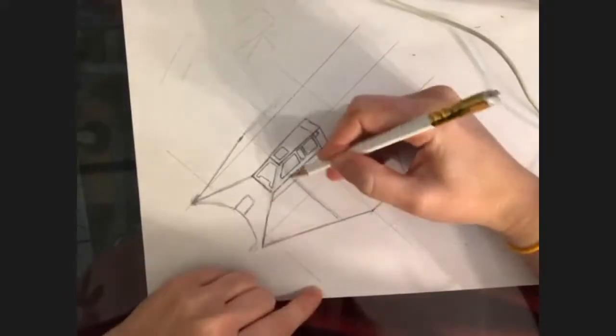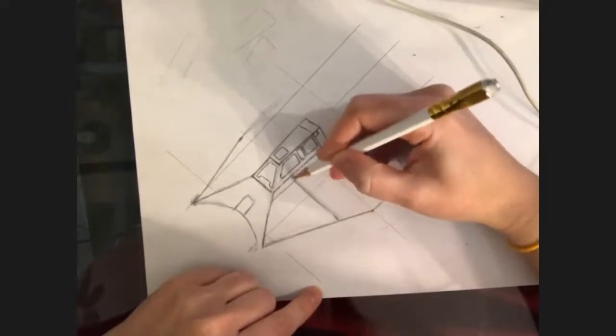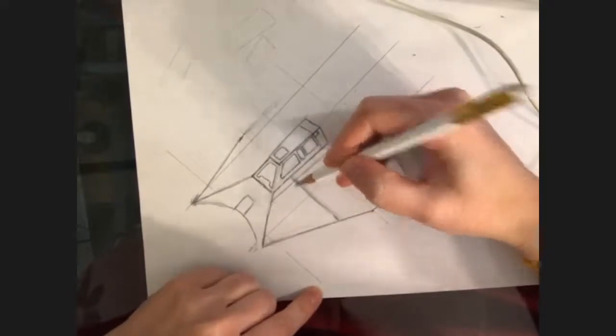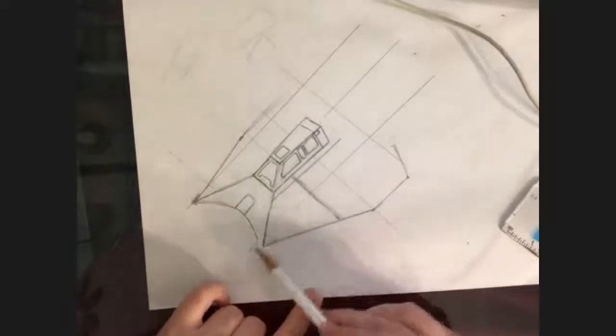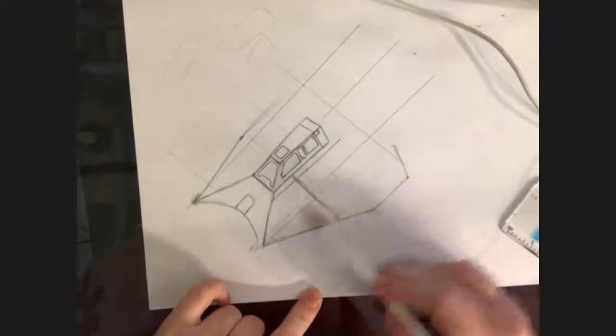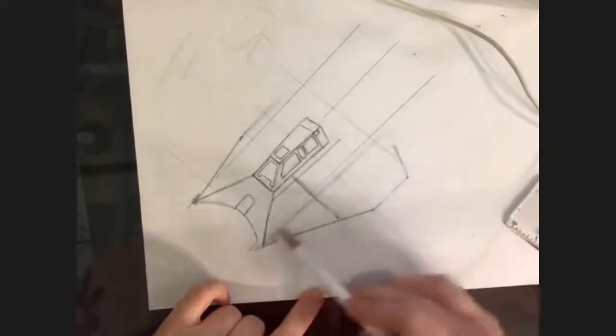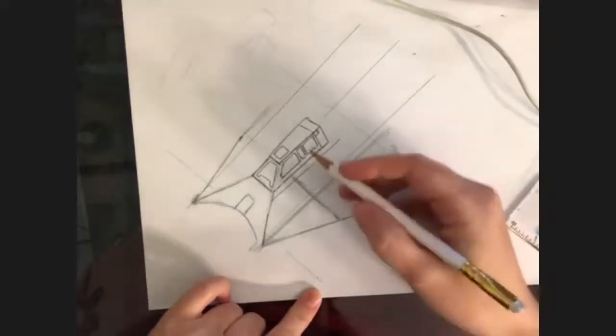Coming back, we already have this line here, so I'm just going to use it. The turret is right down the center of this wing, coming back along this line. Okay.